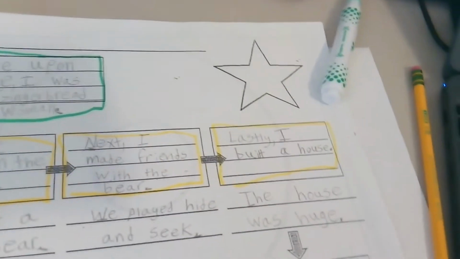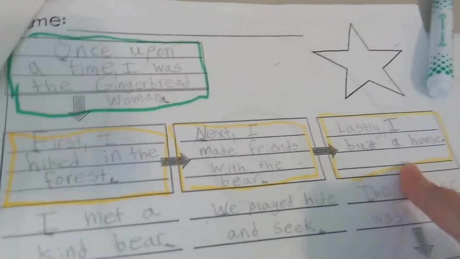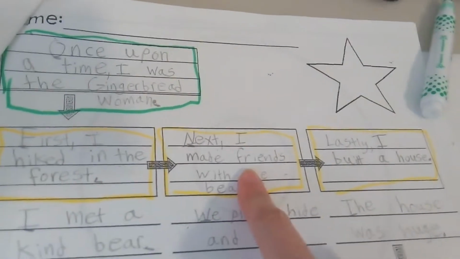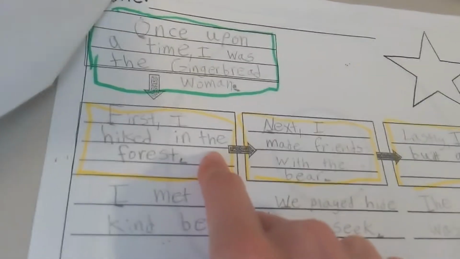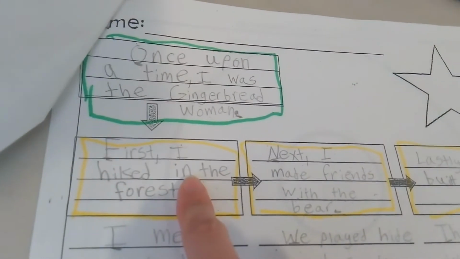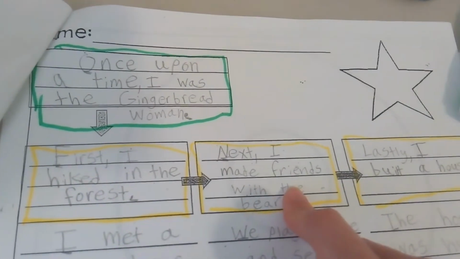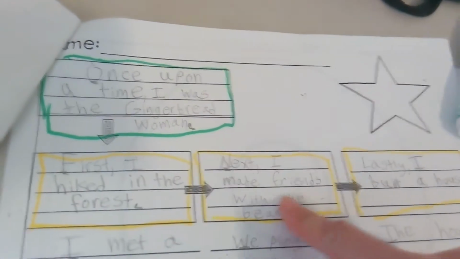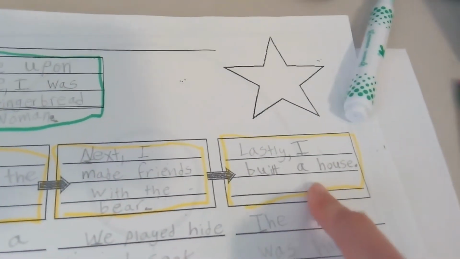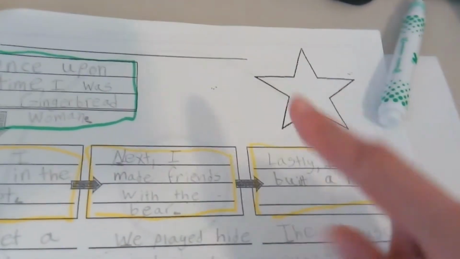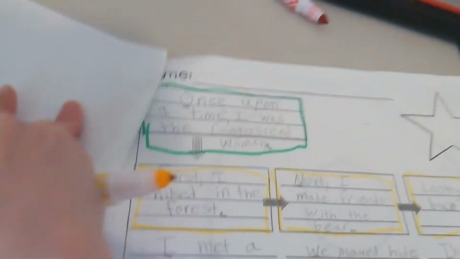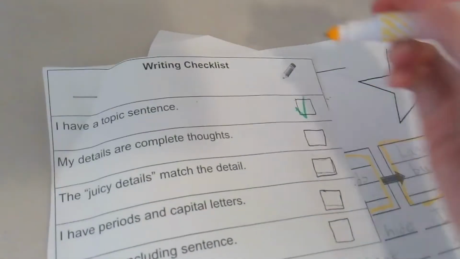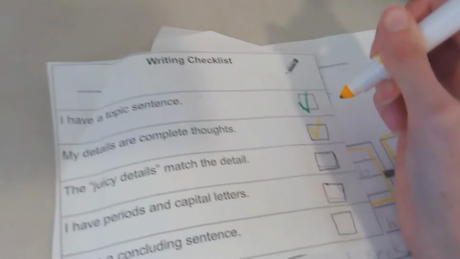Now, if you do not have a yellow and you're using a computer, you can point to your screen at each box and say yellow detail after you read your sentence. So for example, first, I hiked in the forest. Makes sense. Yellow detail. Next, I made friends with the bear. That sounds good. Yellow detail. Lastly, I built a house. Yellow detail. So let's go back to that list, and I'm going to put a check mark there because all my details are complete thoughts.